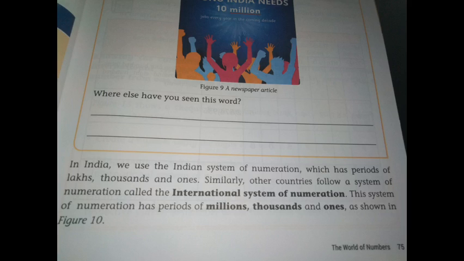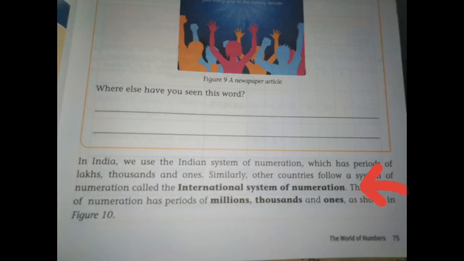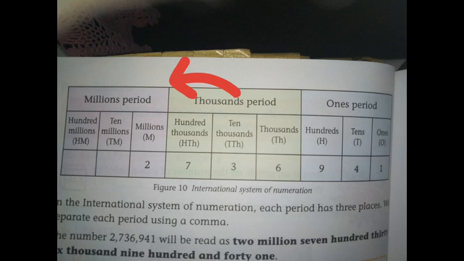Look down, children. In India, we use the Indian system of numeration, which has periods of lakhs, thousands and ones. Similarly, other countries follow the system called the International System of Numeration. This system has periods of millions, thousands and ones. As I said earlier, the Indian system has ones, thousands, lakhs, but the international system has ones, thousands, millions. Instead of lakhs, we are using millions in the international system of numeration.